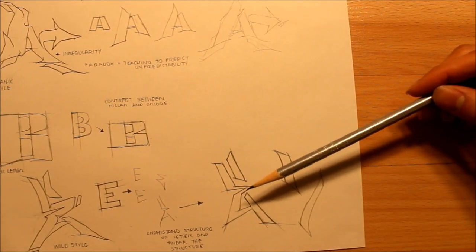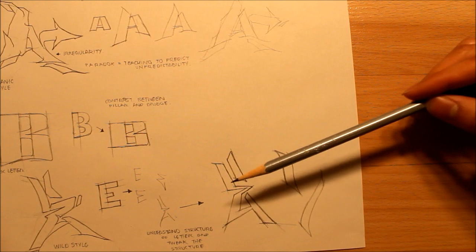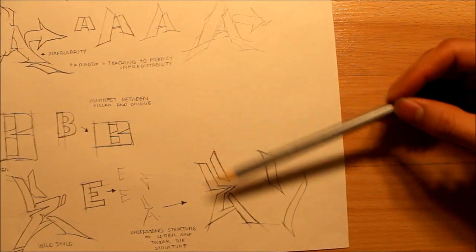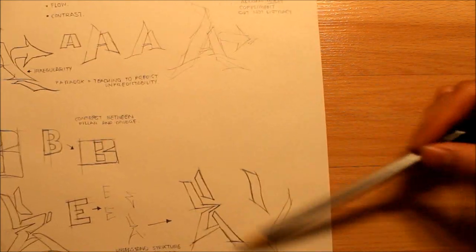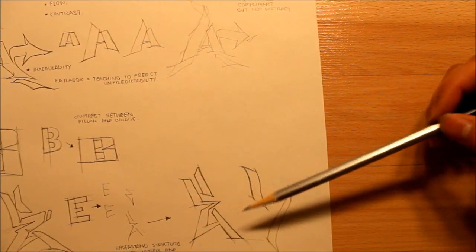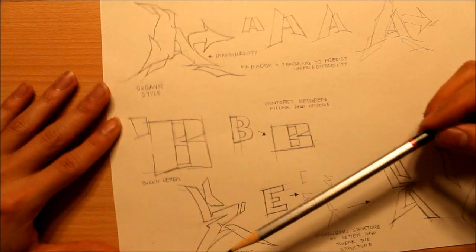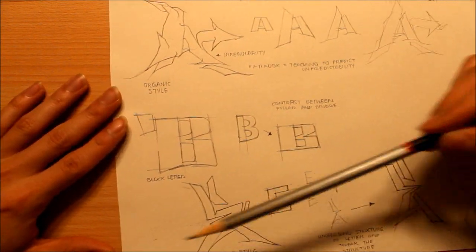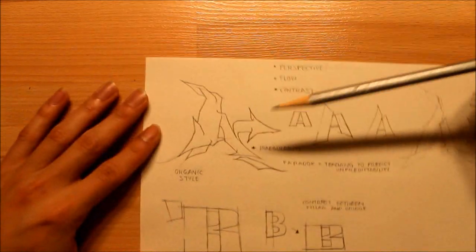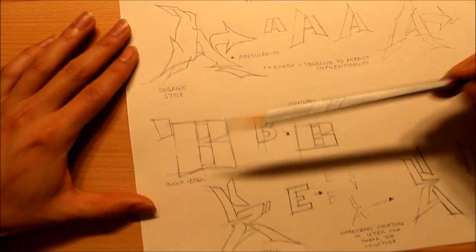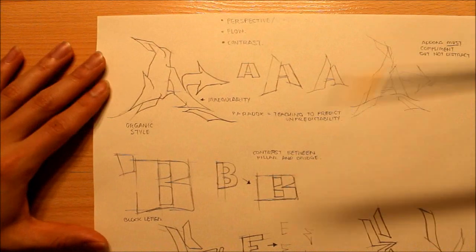Okay, and then from here, what you want to do is apply flow to the different pillars, and flow goes something like this in this case. Okay, so once you do this and you do it correctly, then you get something like this, which is the quote-unquote wild style type of lettering, wild style. Okay, so again, organic style, block letter, and wild style. So those are the 3 different styles.